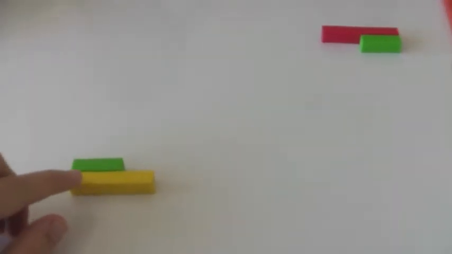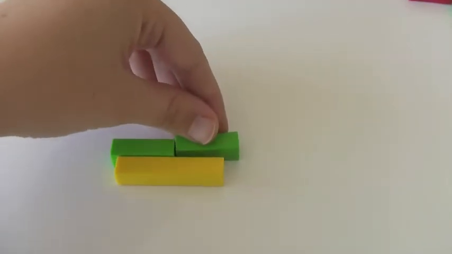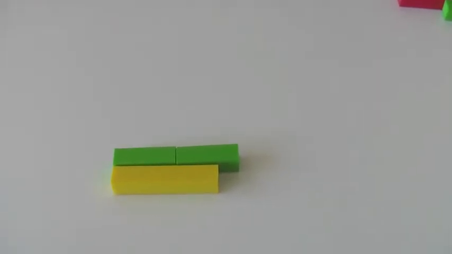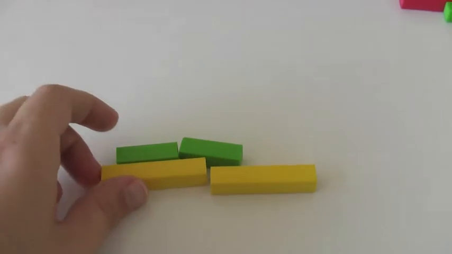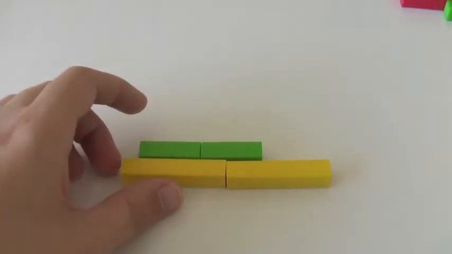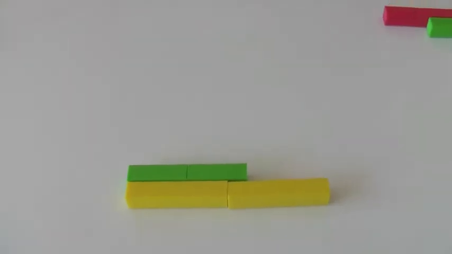In case you don't though, you're going to line up a 5 and a 3. And you put another 3. Those don't line up, do they? So we put another 5. And that doesn't line up. So we put another 3.